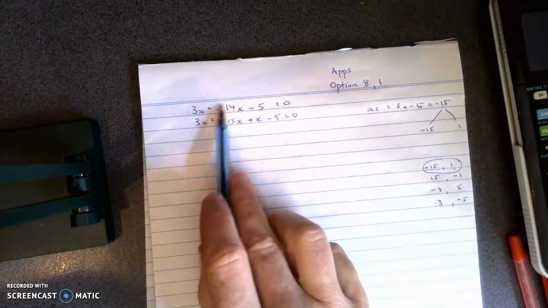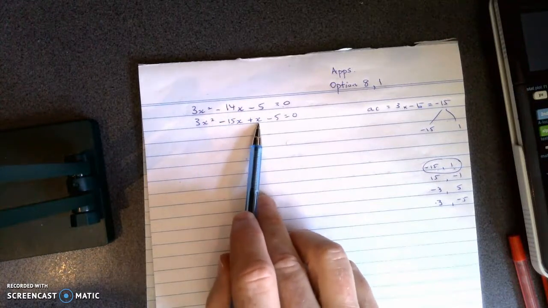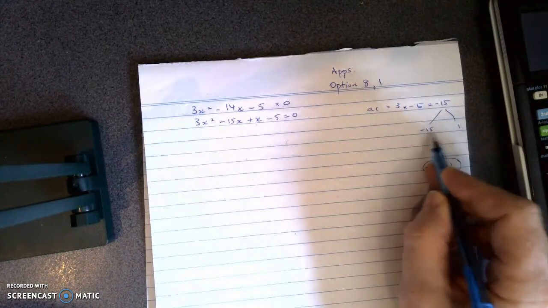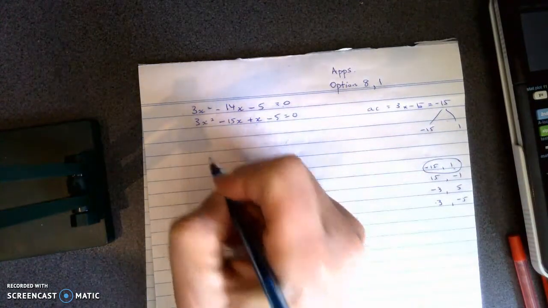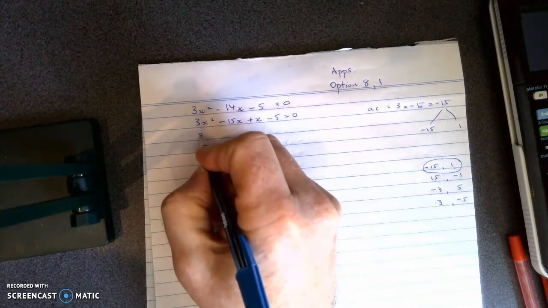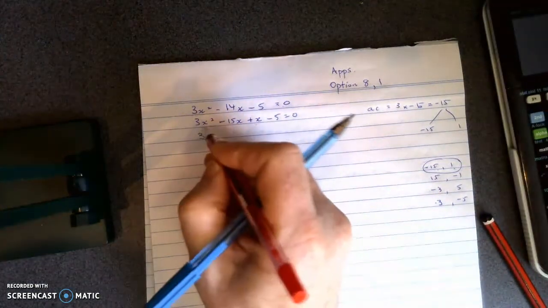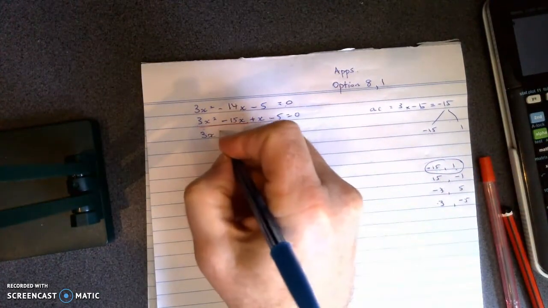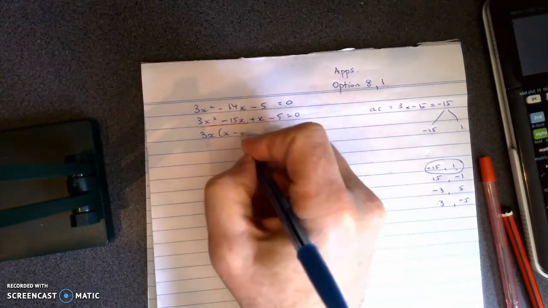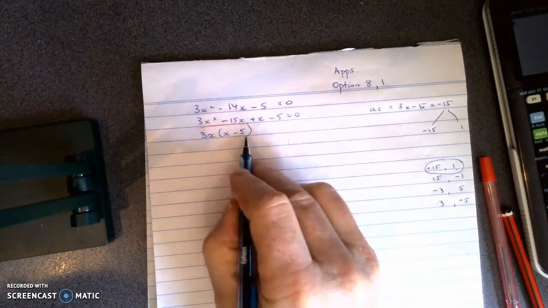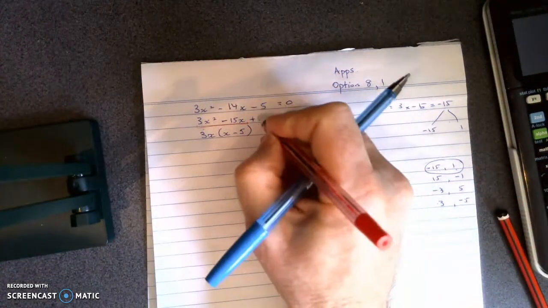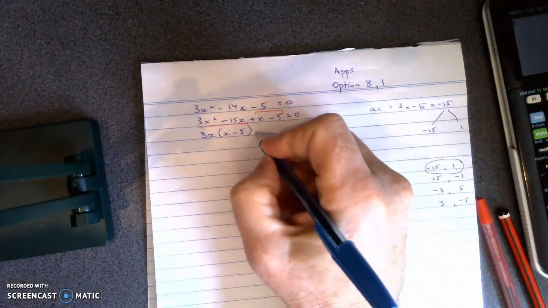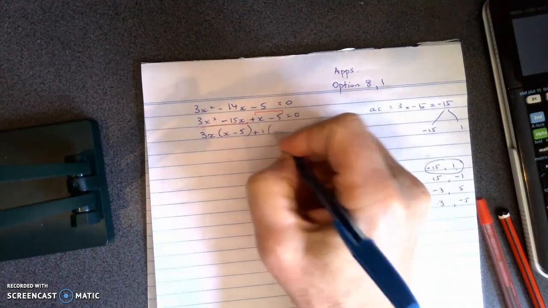You can see here I've rewritten -14x as -15x plus 1x, so that's where I'm getting the -15x plus 1x from. We can then factorize these. I look at the first two terms here, solely those two, and I'm saying that 3 and x are both common factors to that. If I bring that out the front, I get x take 5. Now if I look at my second pair of terms, I can put a +1 outside of there.